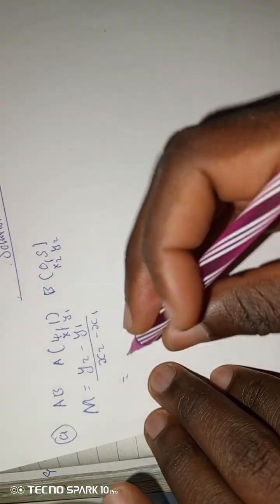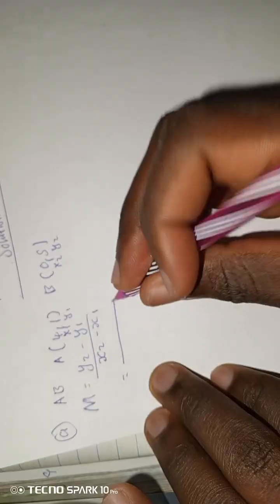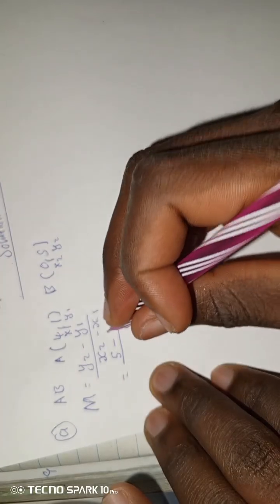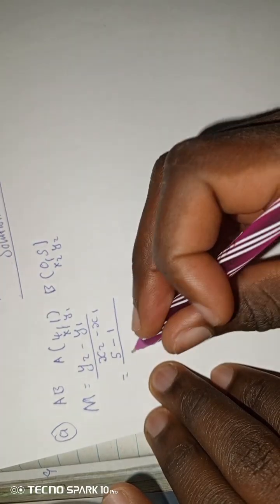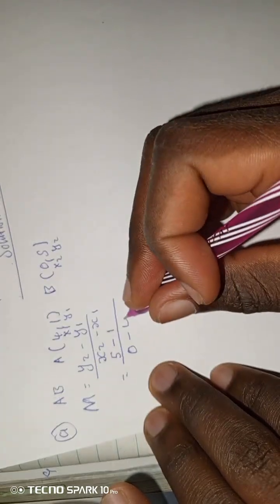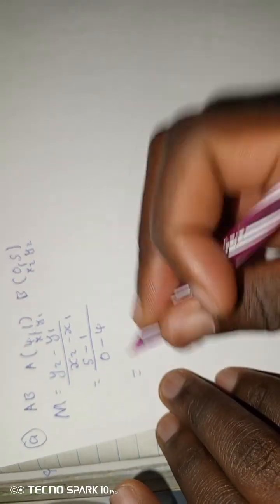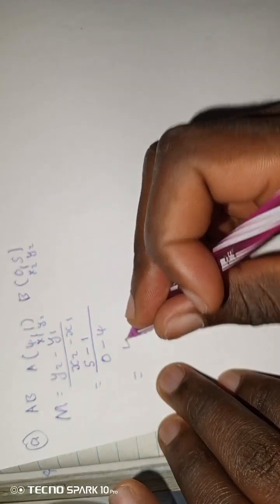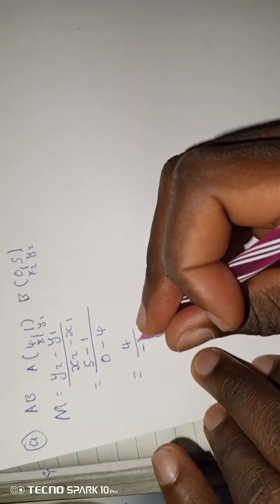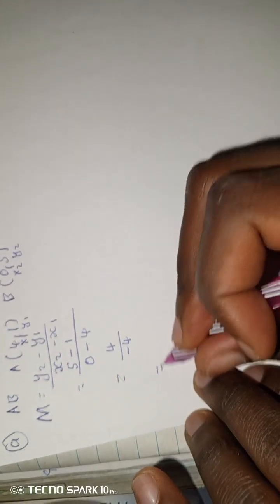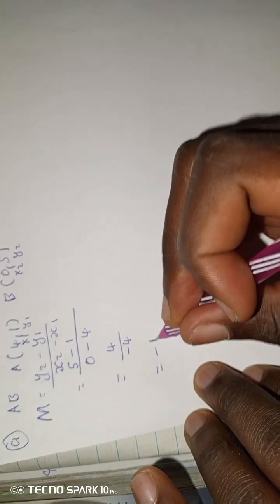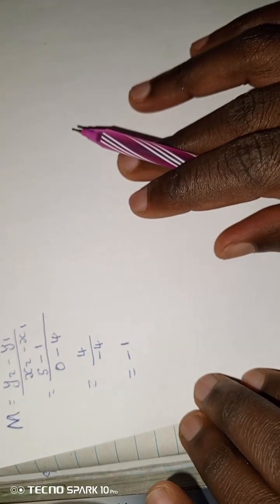My y2 here is 5 minus my y1 which is 1, then my x2 which is 0 minus my x1 which is 4. So I have 5 minus 1 to give me 4 over 0 minus 4 to give me negative 4. So here you have 4 divided by negative 4 to give me negative 1.